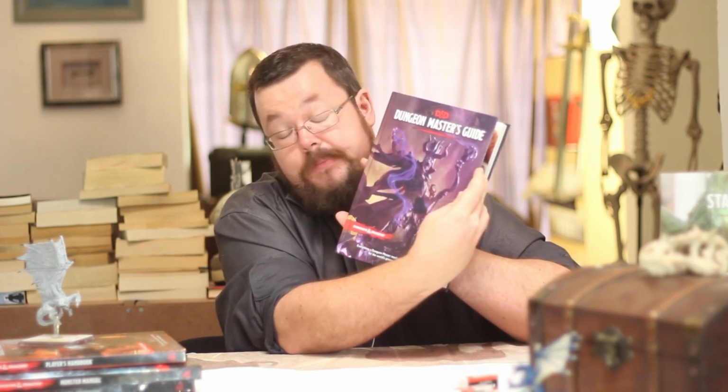This session, we're looking at the Dungeons & Dragons Dungeon Master's Guide. This book is fantastic, not only for the new GM, but also for a more experienced GM or DM. I use them interchangeably. The generator in this book, the adventure generator, is absolutely fantastic.